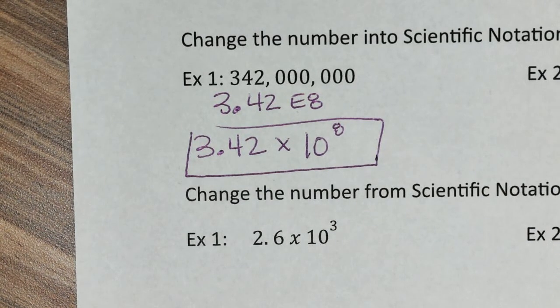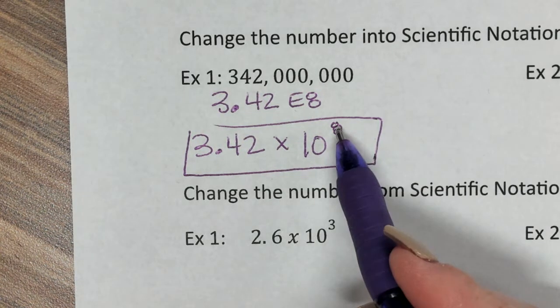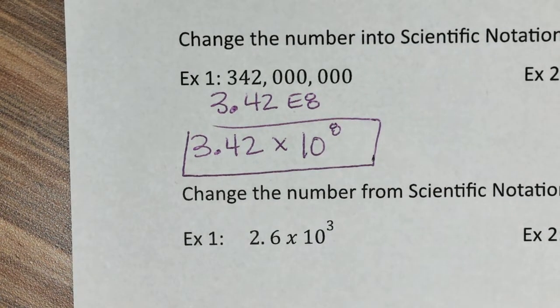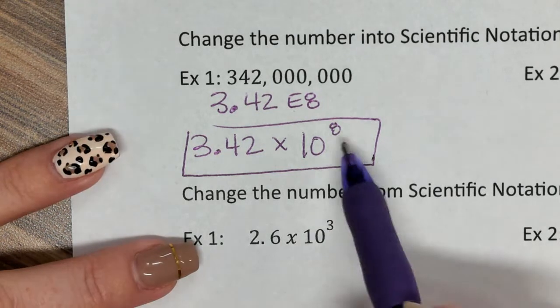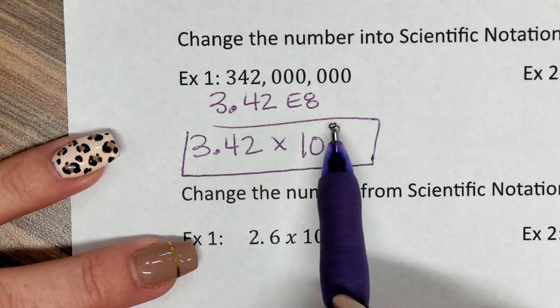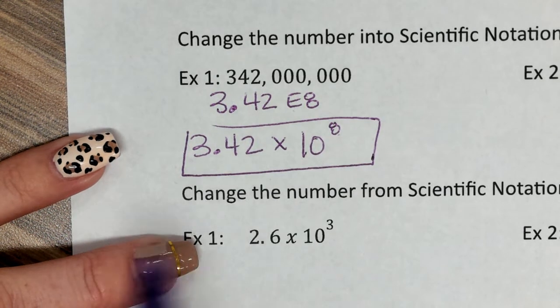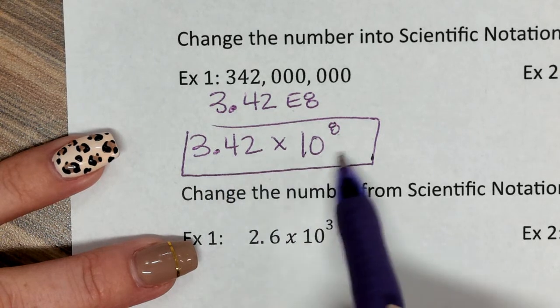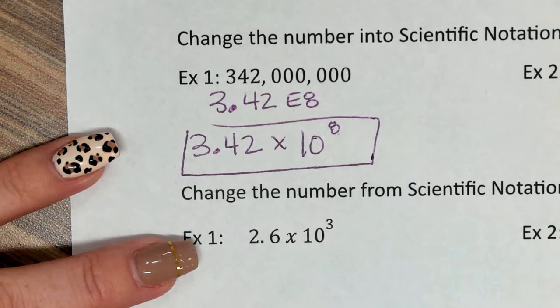So scientific notation, the scientists realized they could use powers of 10 to rewrite numbers. And the exponent tells you how many times to move the decimal. So just so y'all know, look at the board real quick. If I want to go back from this to this number, I would move the decimal 8 places to the right. So look at the decimal right here. I would go 1, 2, 3, 4, 5, 6, 7, 8, and it would give me that number.